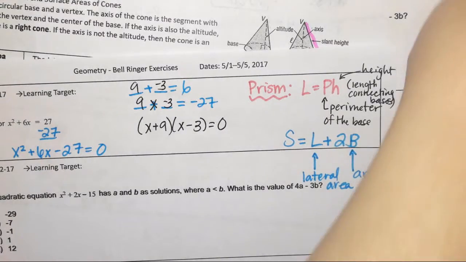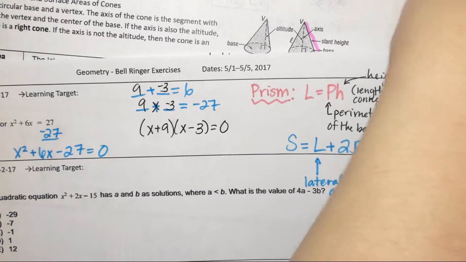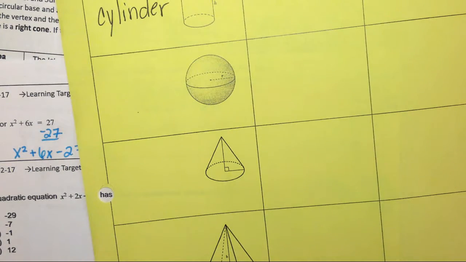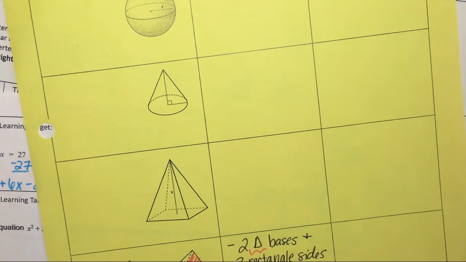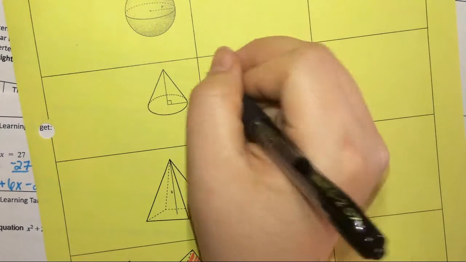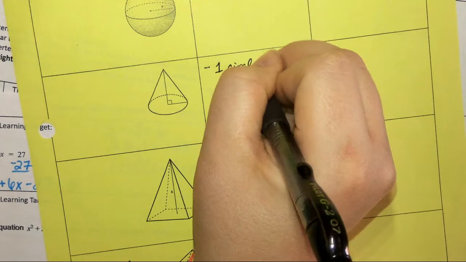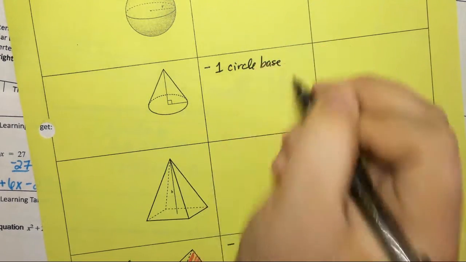Okay, as for your yellow handout, let's add to it. We have our yellow handout from last week. I want to add, apparently we're talking about the learning target, so we're talking about pyramids and cones today. How far down is the cone? Okay, what makes a cone different from a cylinder? Okay, it only has the one circle base, agreed. It has the top of the triangle. Okay, what would that be called?